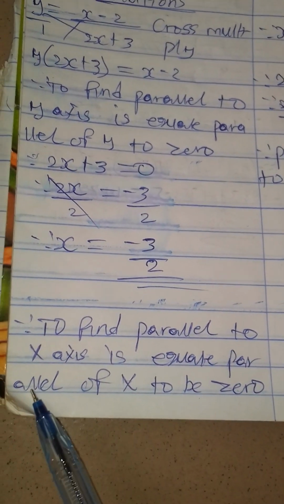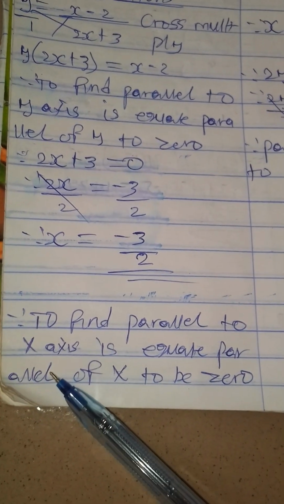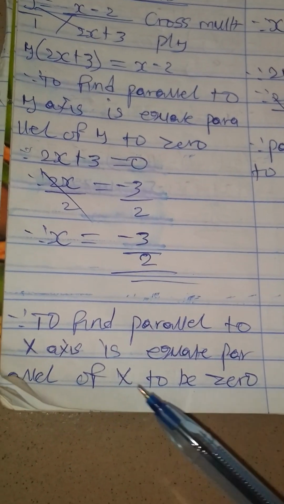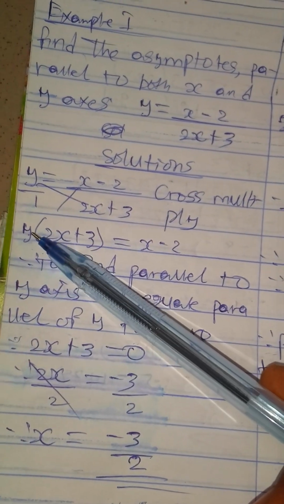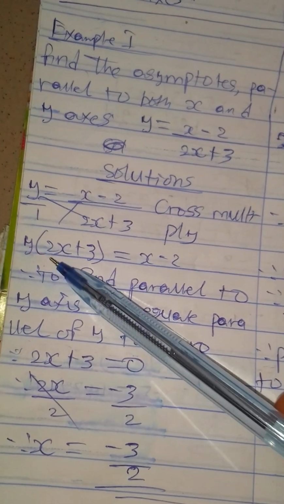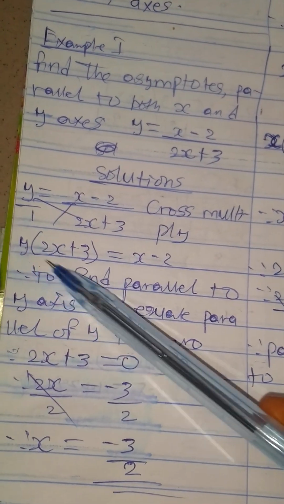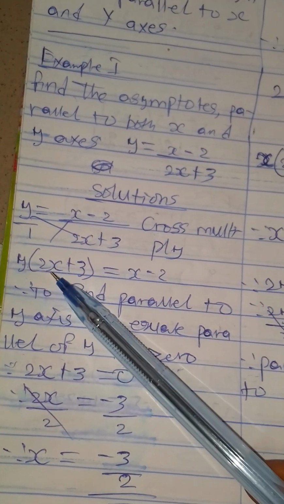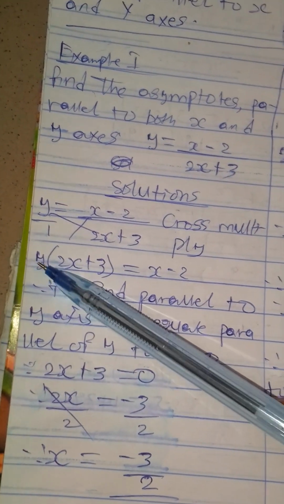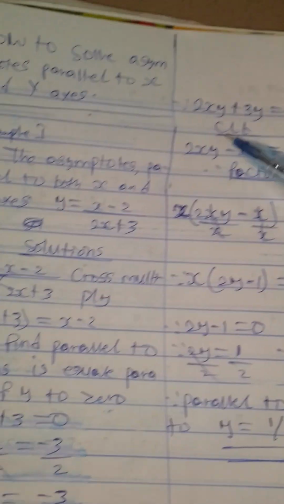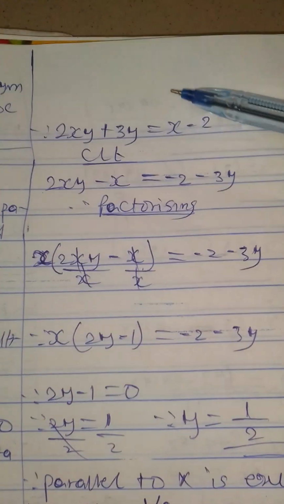Now to find the asymptote parallel to the x axis, equate the coefficient of x to be 0. To do this, I have to multiply, I have to open this bracket. If I open this bracket, y times 2x will give me 2xy. Putting your plus, y times 3 will give you 3y is equal to x minus 2.